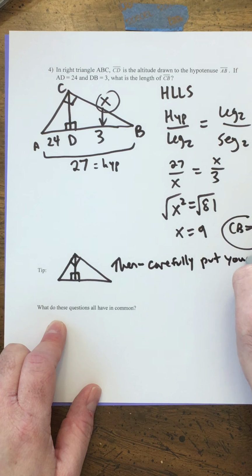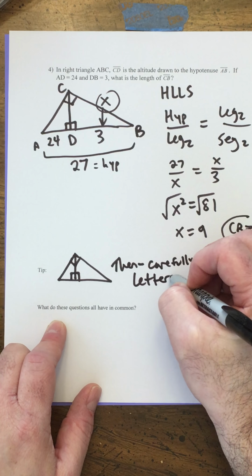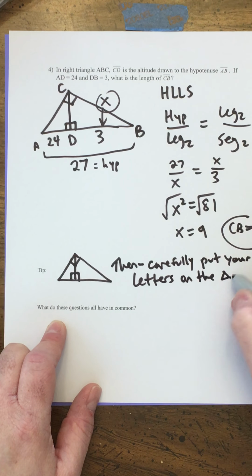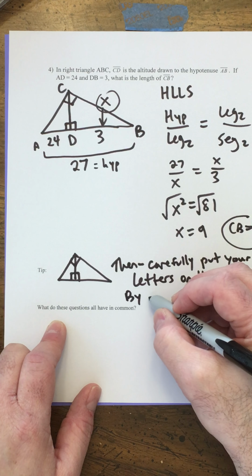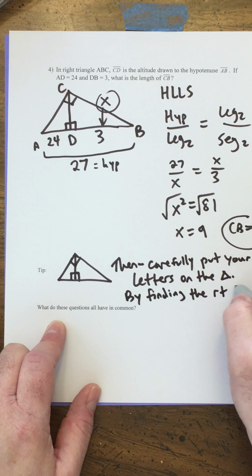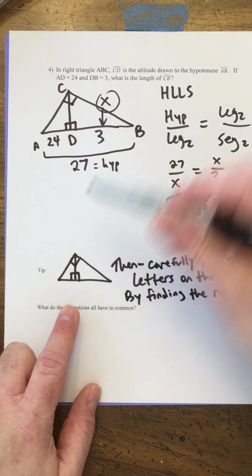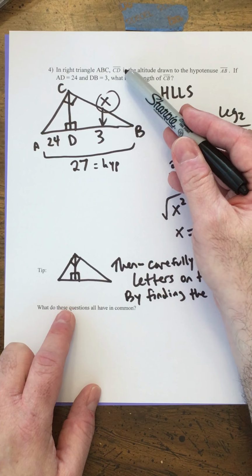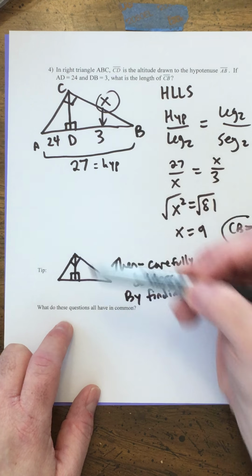put your letters on the triangle. Okay? By finding your right angle first. And you can do that by knowing that if they're telling you what the altitude is, the letter from the triangle that's also in the altitude has to be this letter.